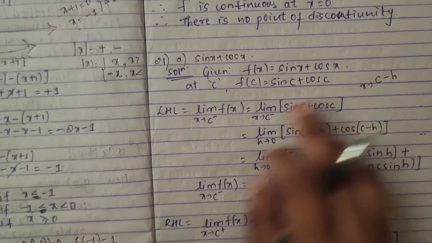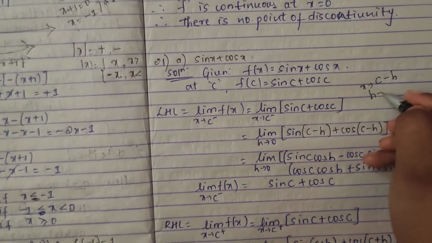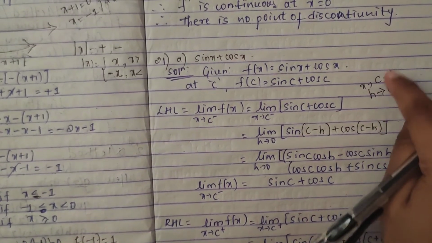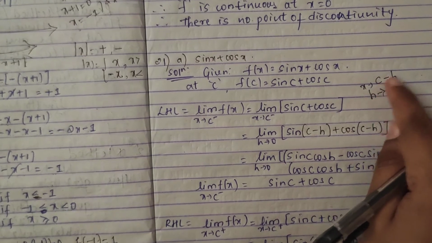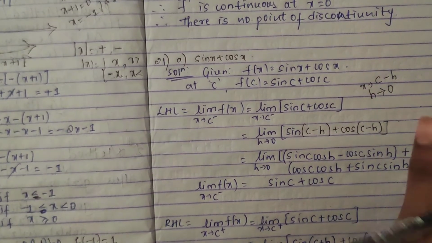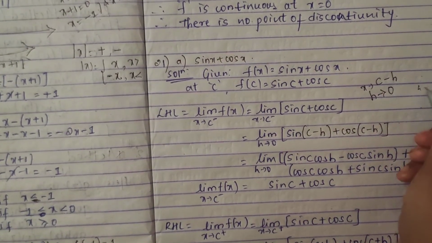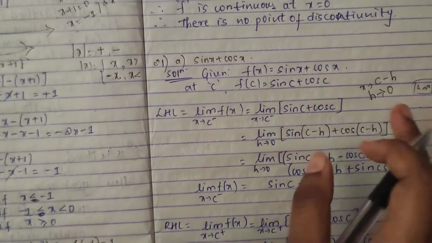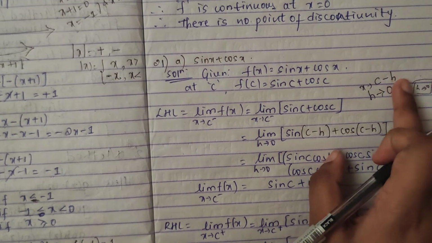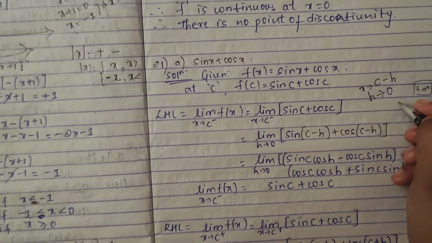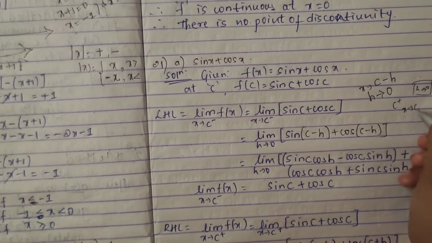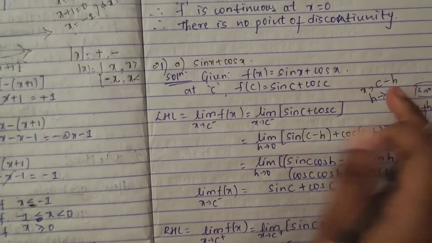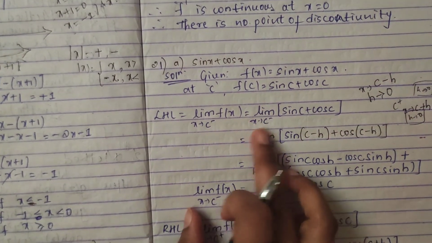When it is c minus h, as h tends to 0, h is approaching 0, meaning h is a very small number. Along with that we are taking h because h is a very small number. We can tell it is equal to like 0, very near to 0, like 0.999. So if it is c minus, we take c minus h, and if it is c plus, we take x tends to c plus h, where h will be tending to 0 itself. So in the same condition, limit x tends to c minus of sin x plus cos x.